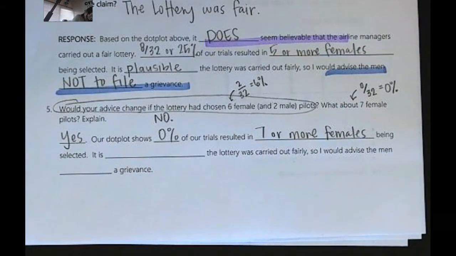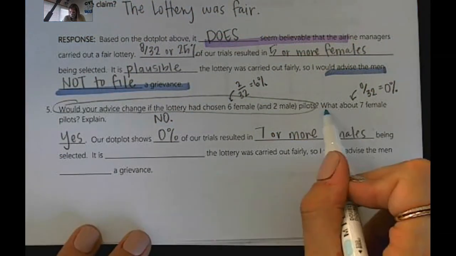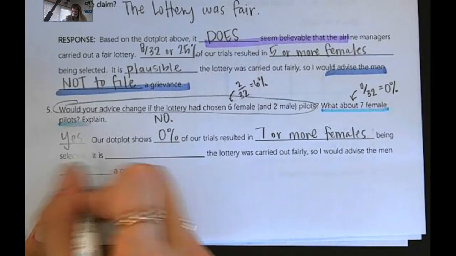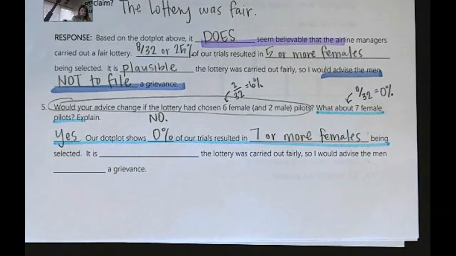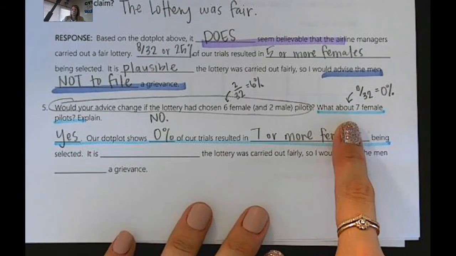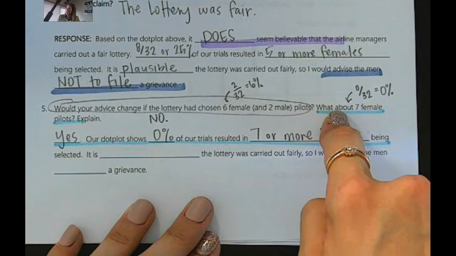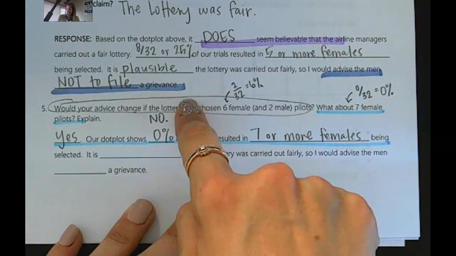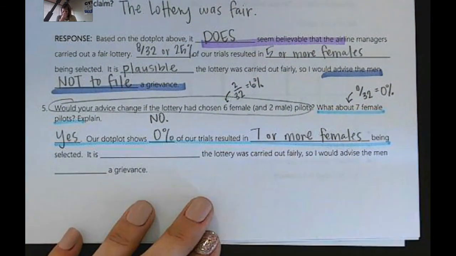I think I'm going to highlight that so that I don't forget if I come back to these notes which one of these I used. So what about 7 pilots? Yes. Do you guys see what I did there? So I want to be able to remember if I come back to these note sheets to study that this one is a no, but then this one is what I used the sentence frames for.